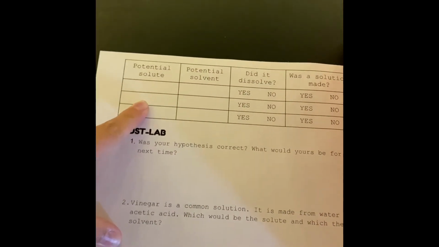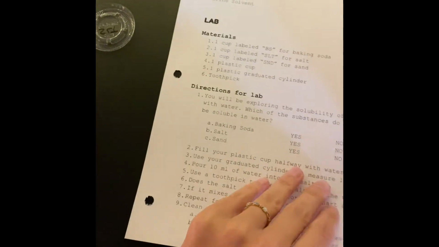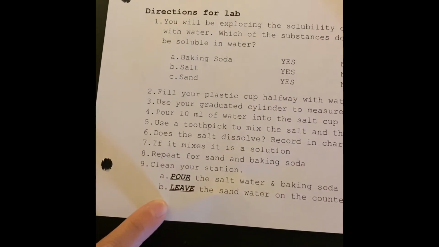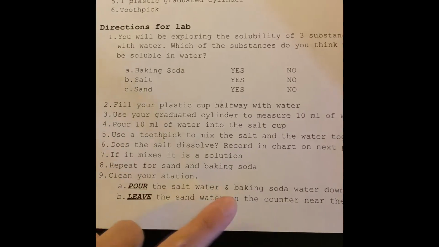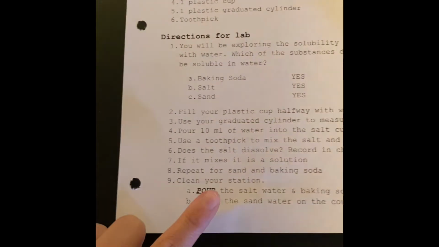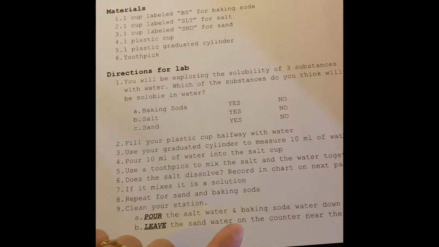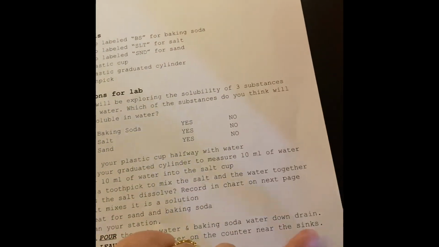Once you finish filling in your table, then you can go ahead and clean up. Make sure you pay attention to your directions here. It tells you to pour the salt and baking soda water down the drain. So you can pour your salt and baking soda in the sink down the drain. But it says leave the sand water on the counter near the sinks.